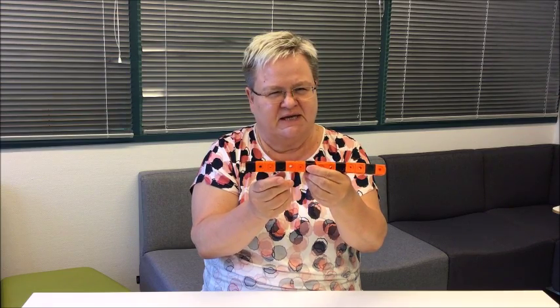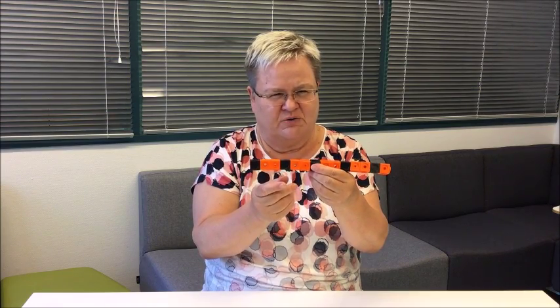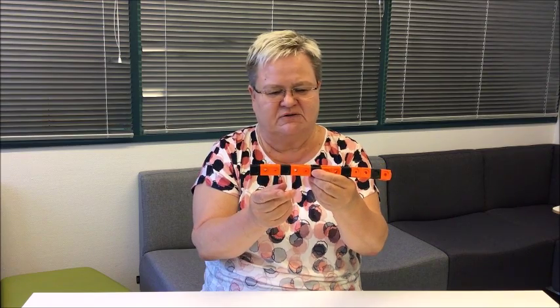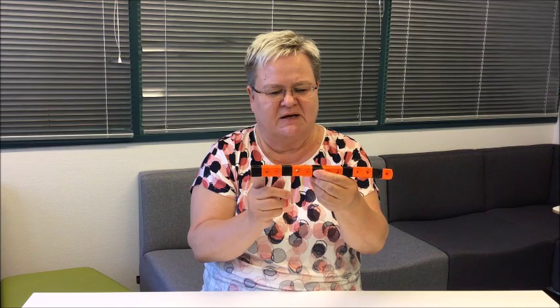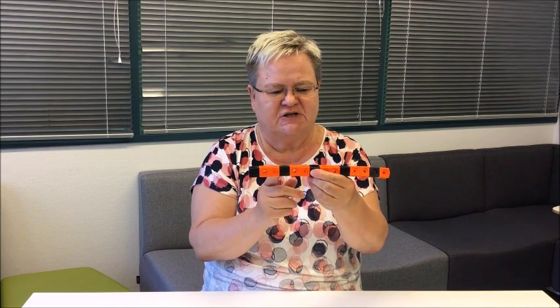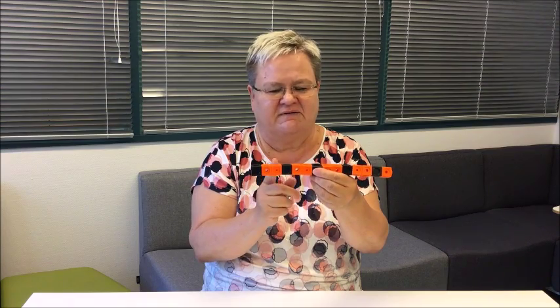We can give the rule how the sequence continues. It's black, orange, orange, black, orange, orange. It's always one black and after that two orange and then again black.